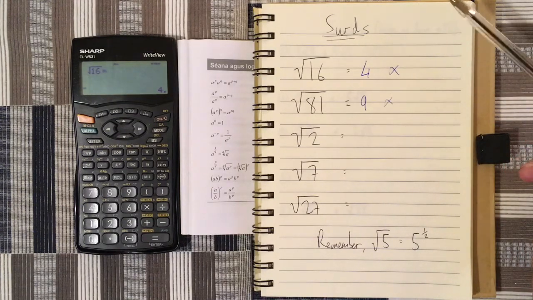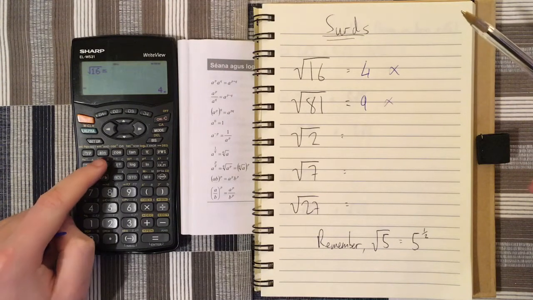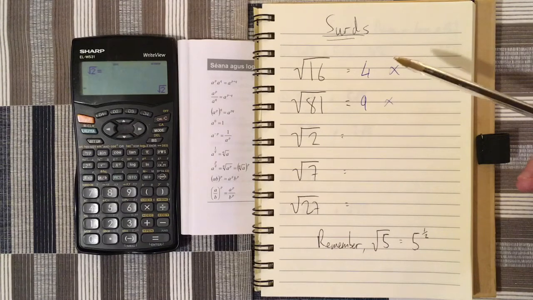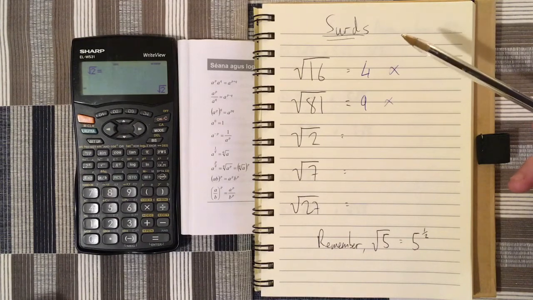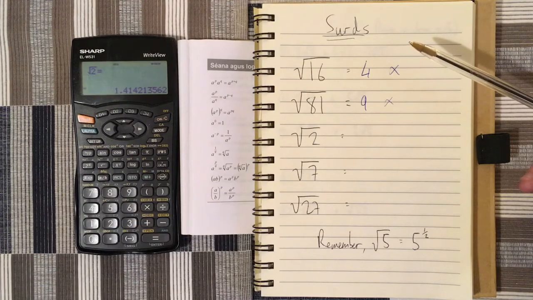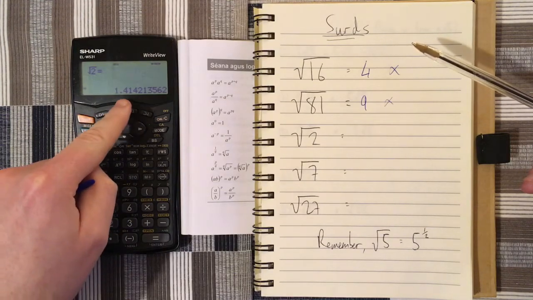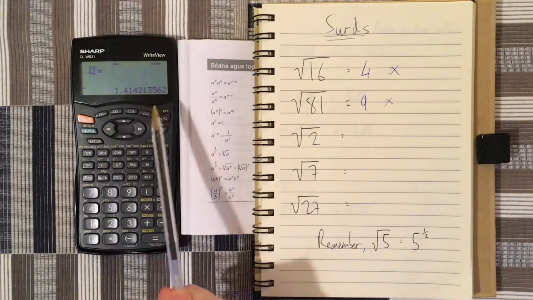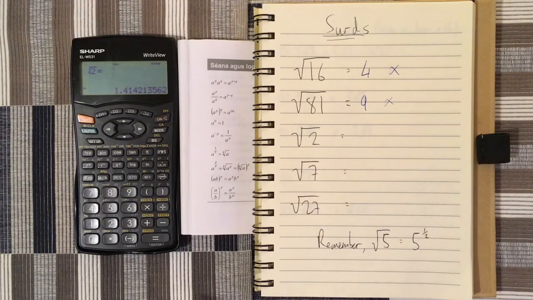So what is the square root of 2? We don't know. We check it on the calculator. The calculator does not give me a whole number as an answer. It gives me the square root of 2. If I press change, it doesn't give me a whole number again. It gives me a whole load of numbers after the decimal point, and if the calculator could, it would give me an infinite number of numbers after the decimal point.